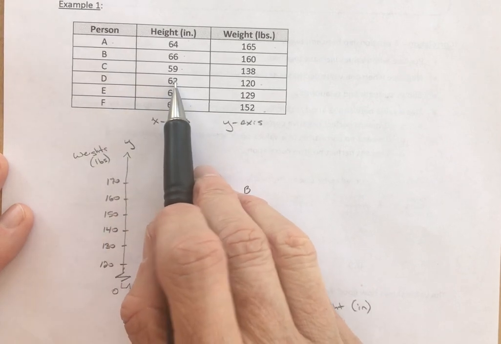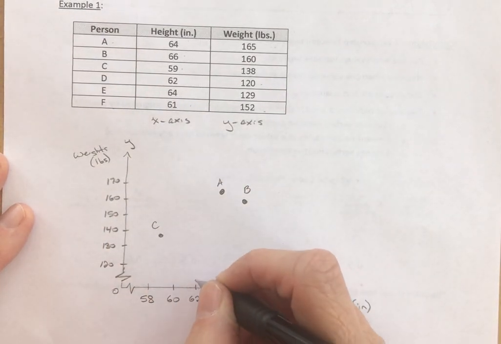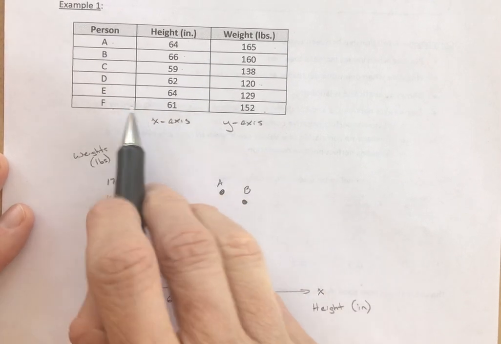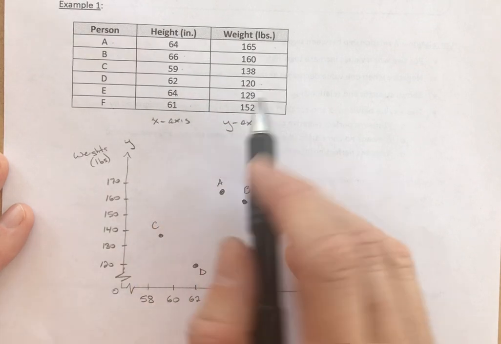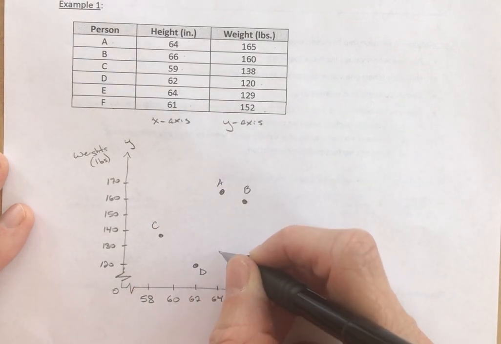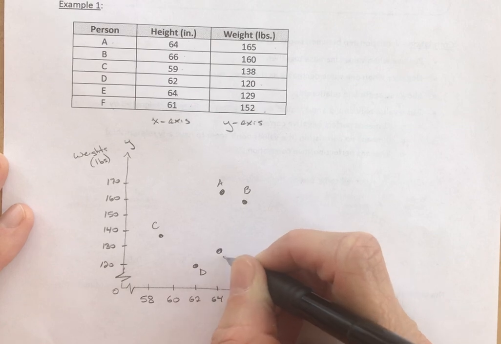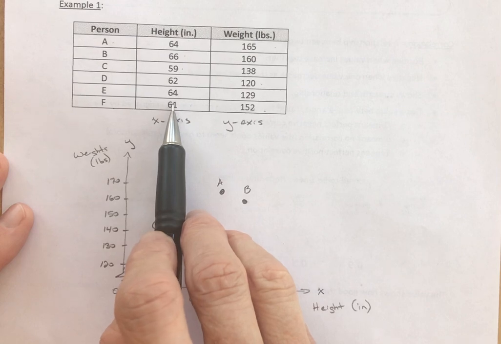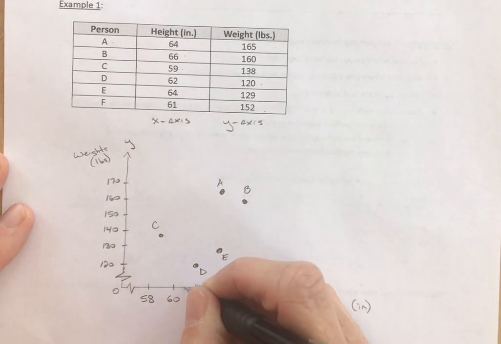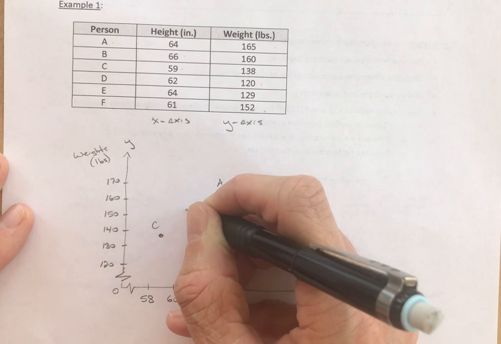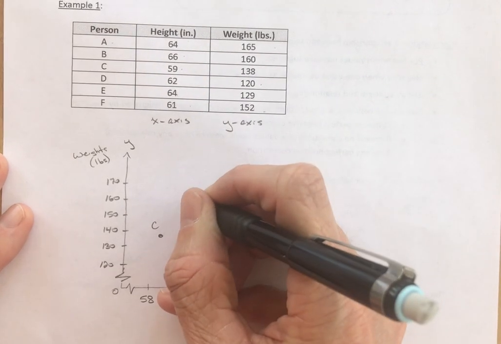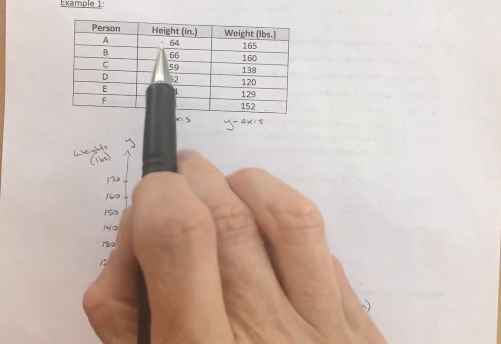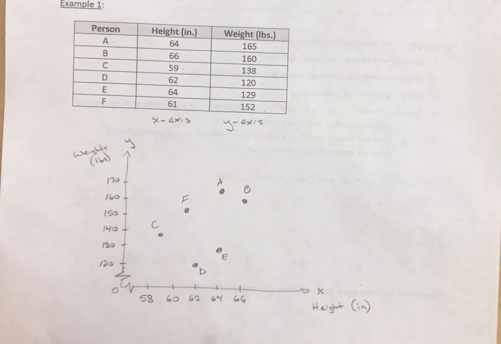Person D, 62 inches, 120 pounds. 62, rather light at 120. Here's person D. Person E, 64 inches, 129. 64, 129 is here. There's person E. And finally, person F, 61 inches tall, 152. 61 here, up to 152 is approximately here. And this is person F. And we've just created a scatter plot with those six points.